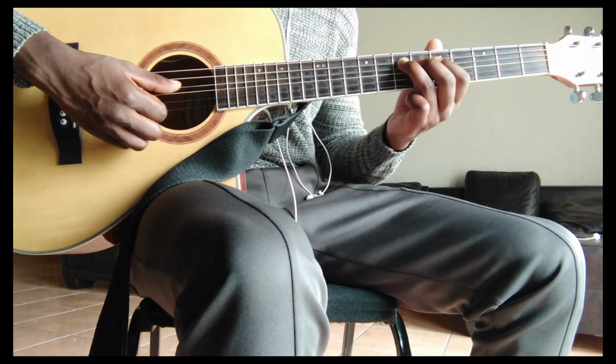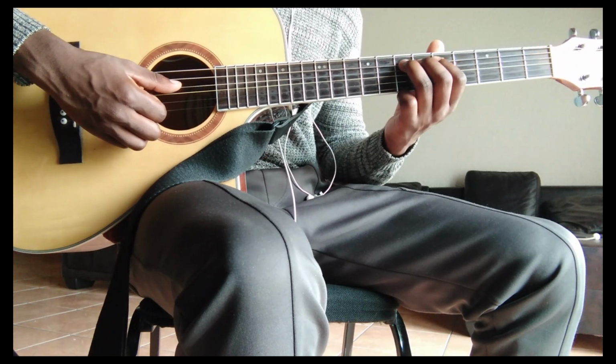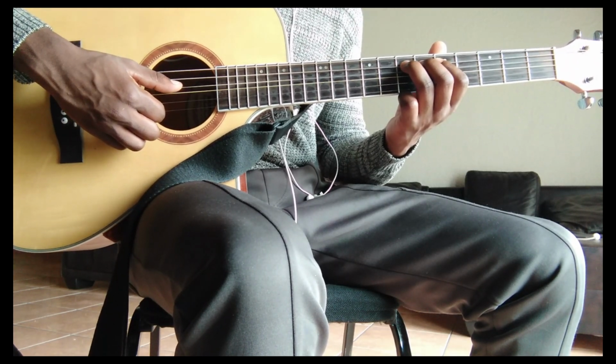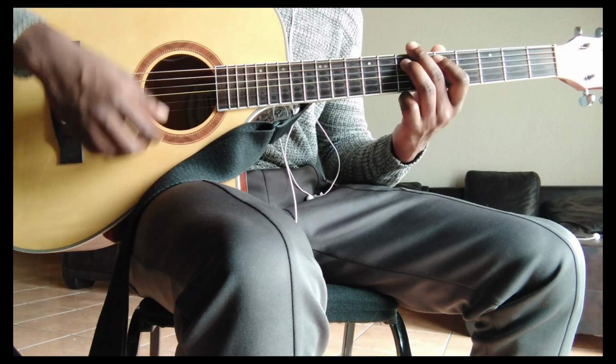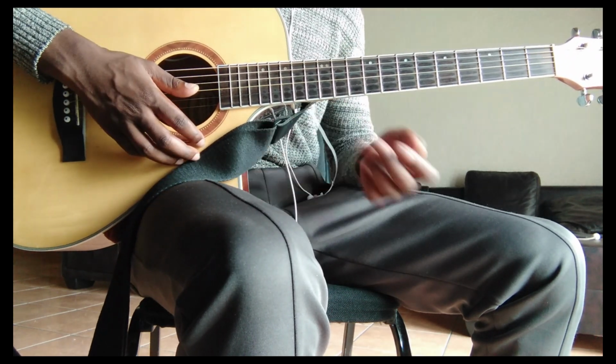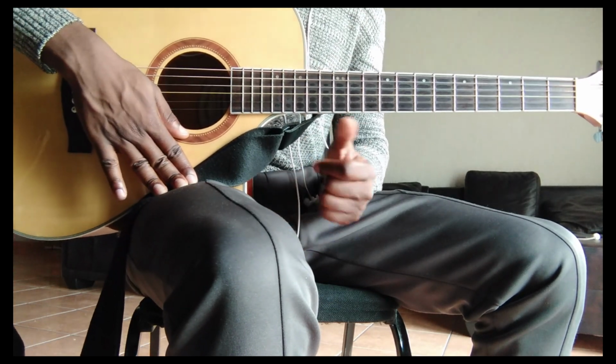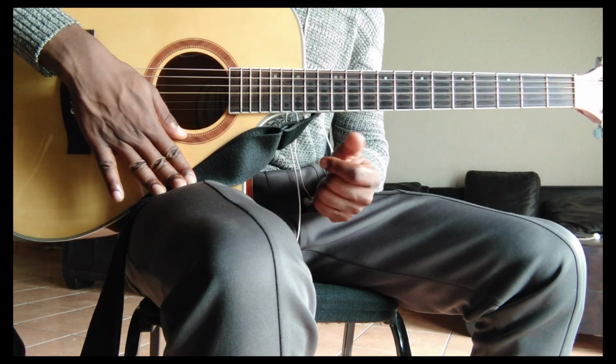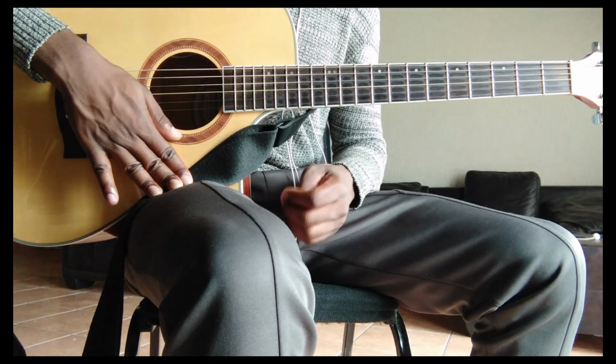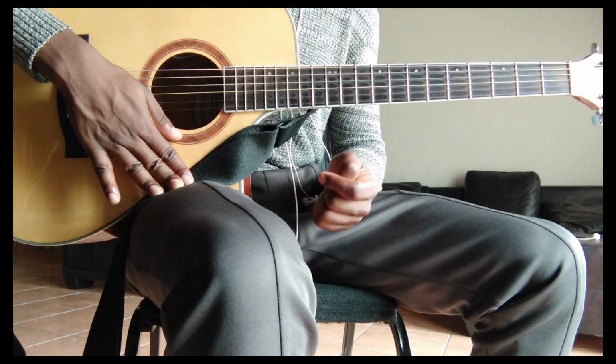Move again a whole tone from the major ninth. You got a major 11th, and so on. Then you're gonna have the major 13th, and that is the highest. It's the major 13th, second, third, and you got your fourth.